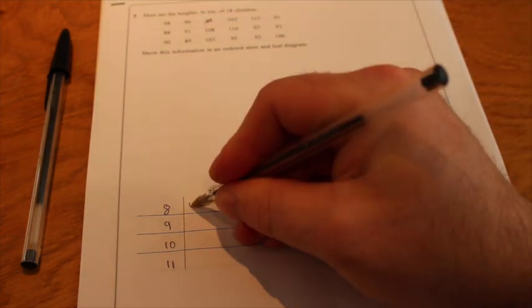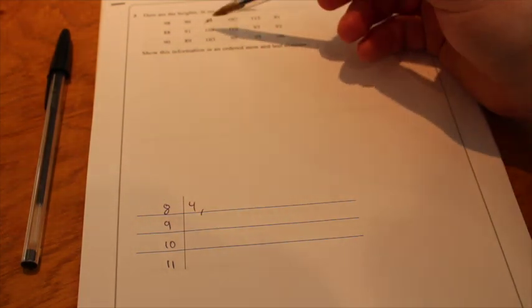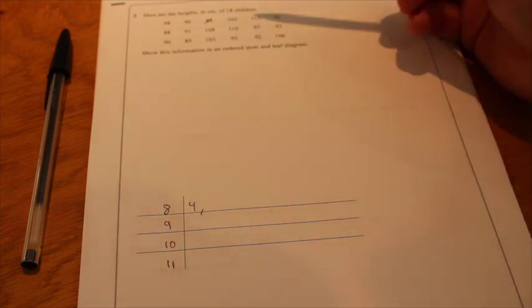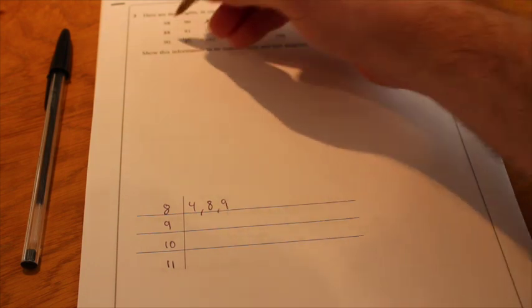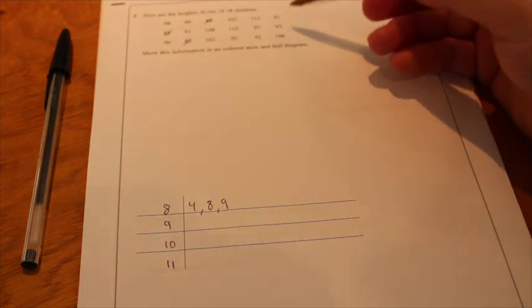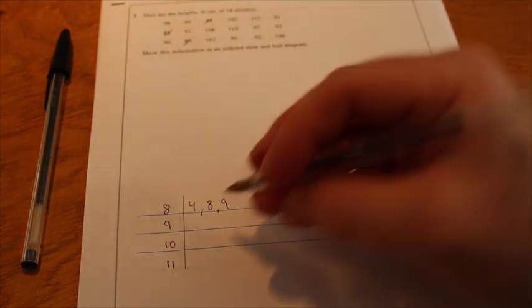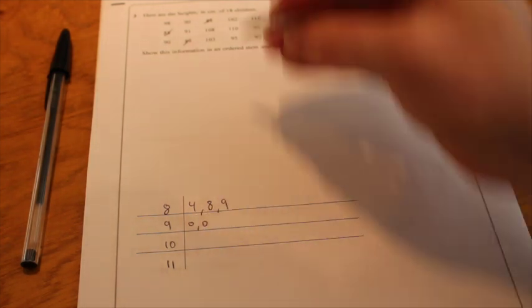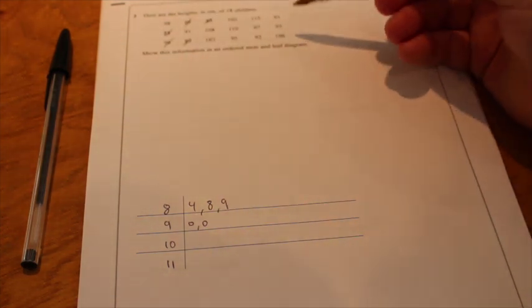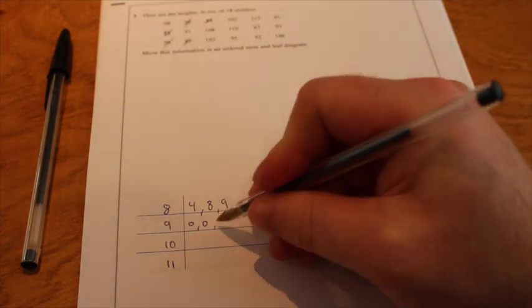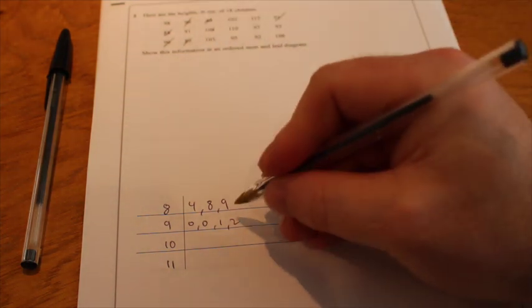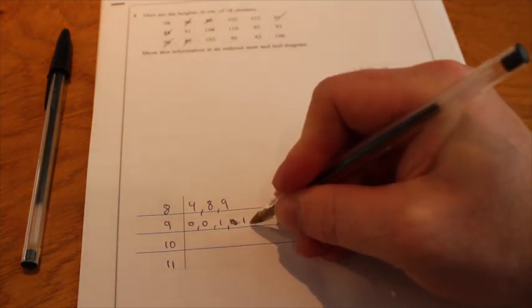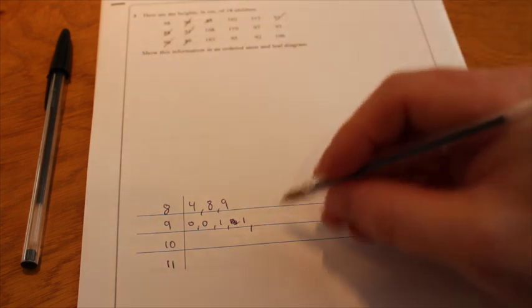Done this paper before. 4. So the 8 and 4 makes 84. Then we've got 88, 89. No more 80s, so now we're on to our 90s, and we've got two 90s. I'm going to put the commas in. We've got a 91, 92. Oh no, two 91s. Be careful. That's why you cross them out as you go.